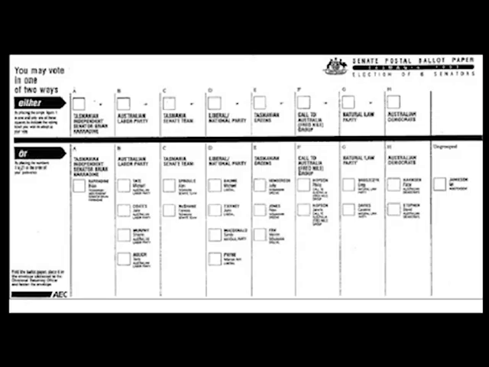The Senate is made up of 76 seats, 12 for each of Australia's 6 states and 2 for its 2 territories. The Senate uses proportional representation to be elected. This makes it much easier for minor parties to get in, as they only need 1/12 of the vote instead of a majority to get a seat. This means the current Senate looks like this.